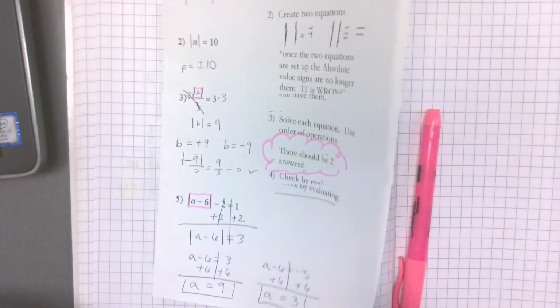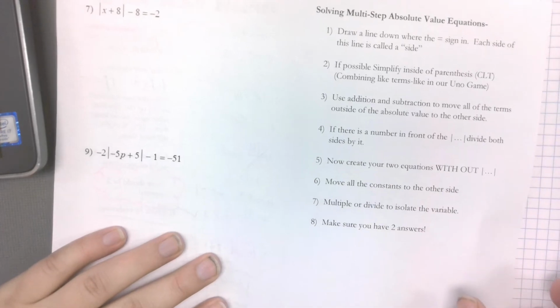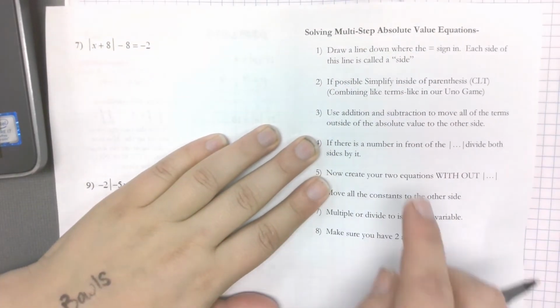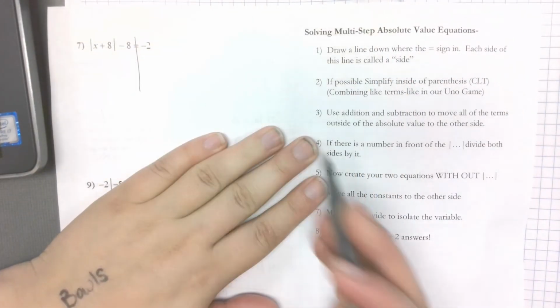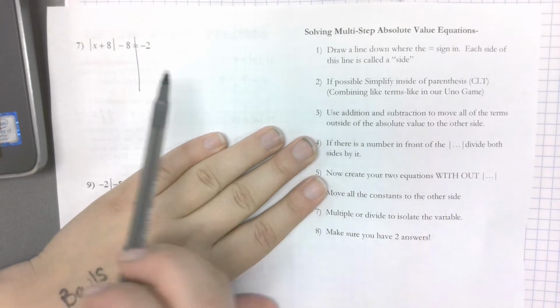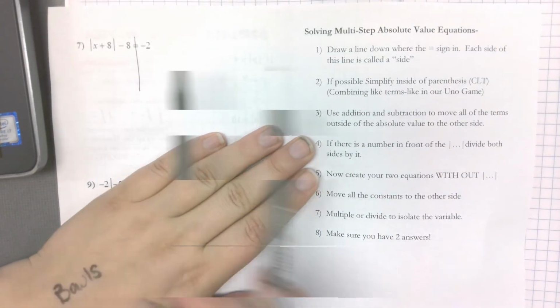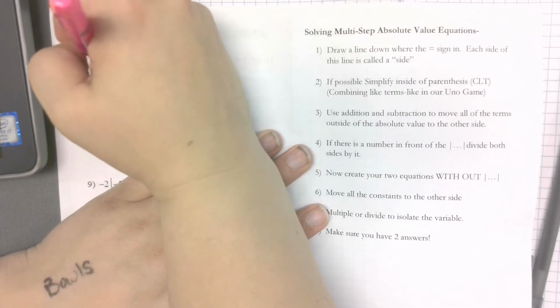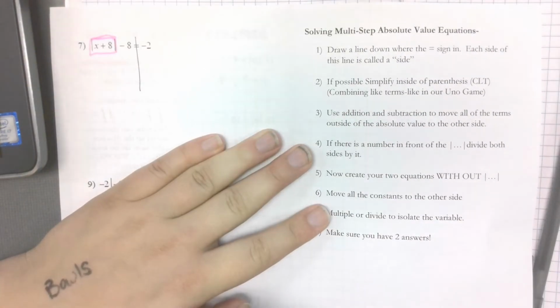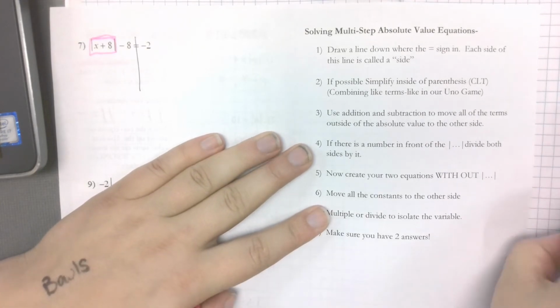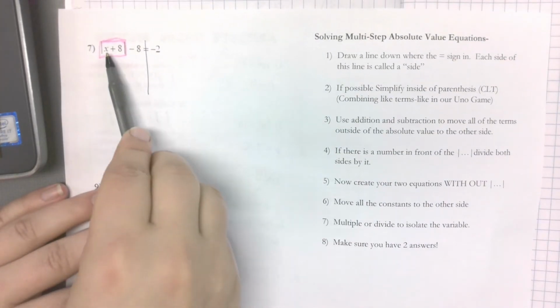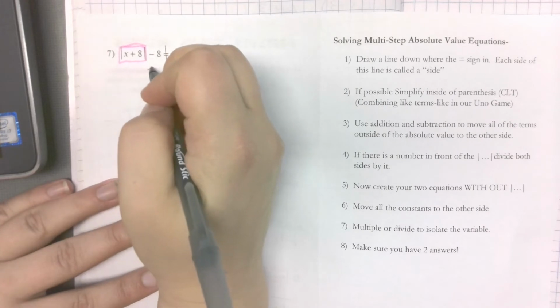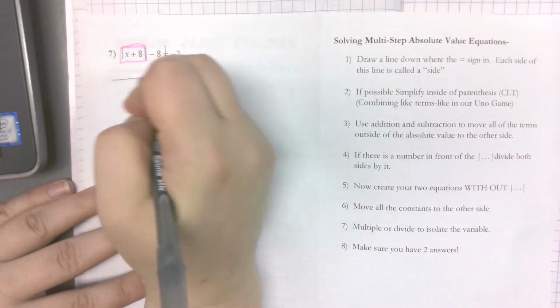Go ahead and open to the inside. I made you kind of a cheat sheet if you're getting stuck. Step 1, draw a line where the equal sign is. Step 2, simplify if possible, which means combine like terms. Well, nothing can go together on the left side because we can't touch this box. Can't touch it. Then we're going to use addition and subtraction to isolate this guy. So we're going to say plus 8, plus 8.